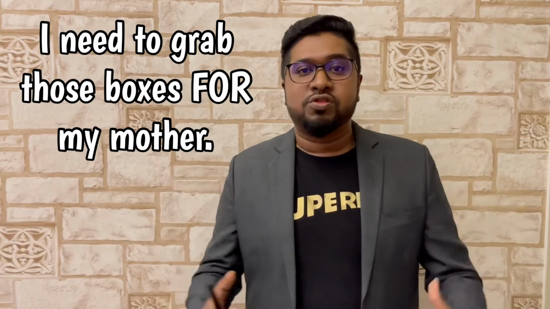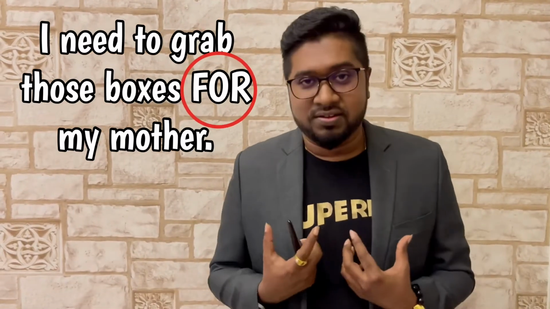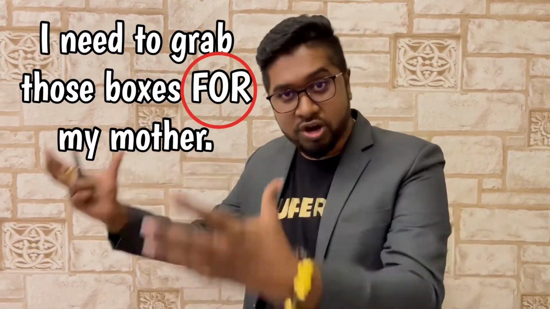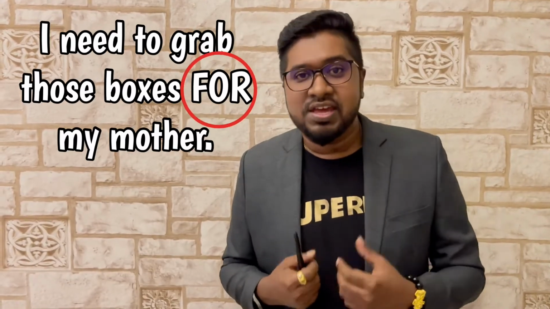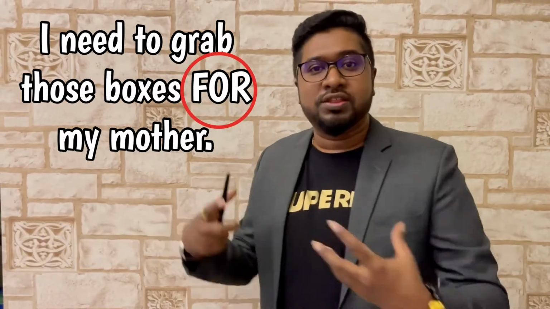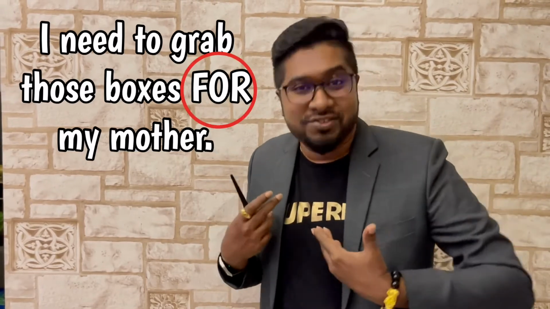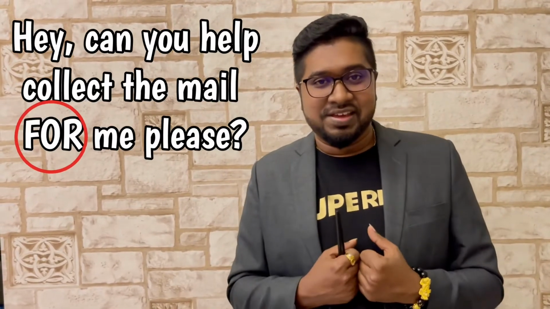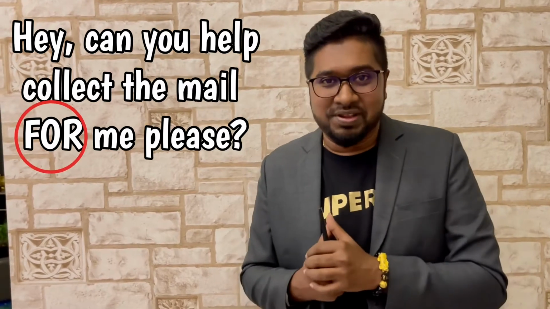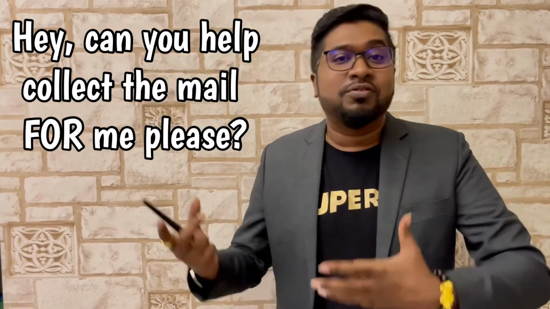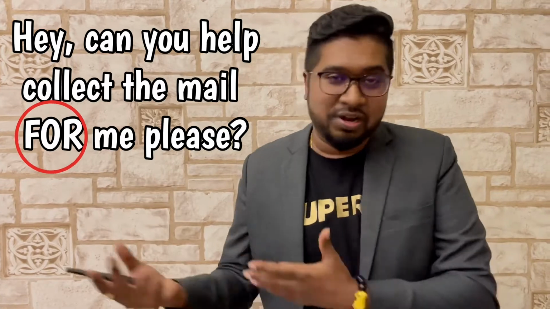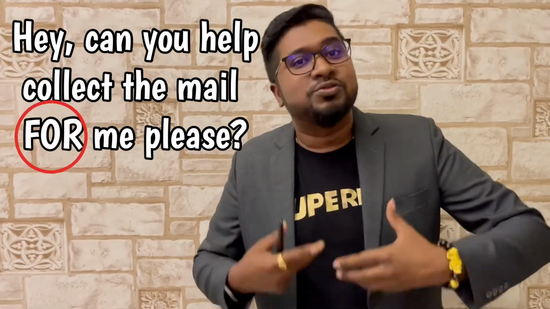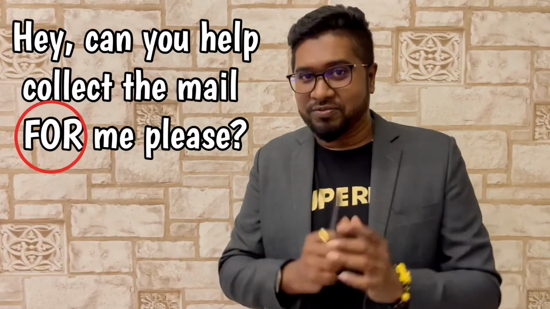Example number 2. I need to grab those boxes for my mother. Okay, so saya kena ambil kotak-kotak itu untuk ibu saya. So I'm doing something for someone. And the third example is, hey, can you help collect the mail for me, please? Boleh tak awak bantu saya untuk kutip surat itu? So when you help someone to do something, then we can use for.